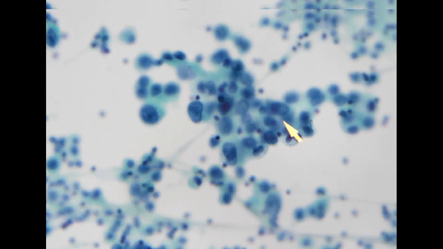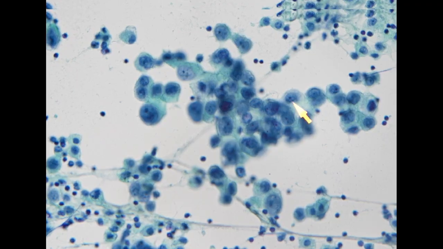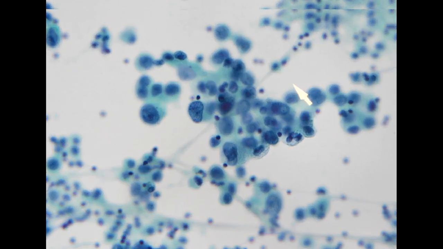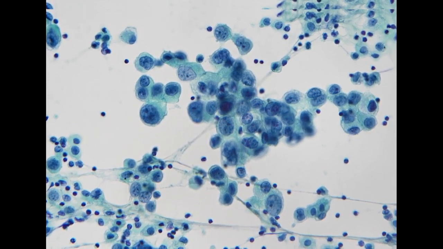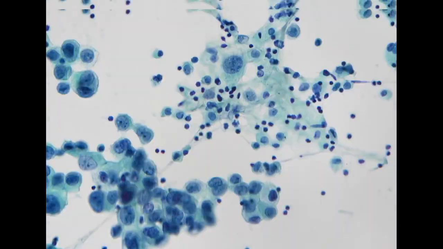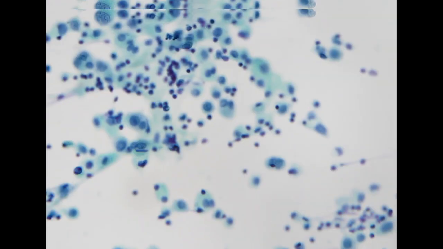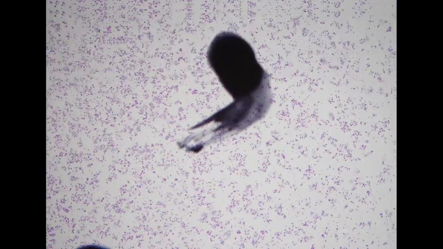And it also shows a quite three-dimensional architecture. So you really need to focus up and down to see everything. This is quite common that we will see in primary lung adenocarcinoma with this type of presentation. So this is most favored as a primary lung adenocarcinoma.